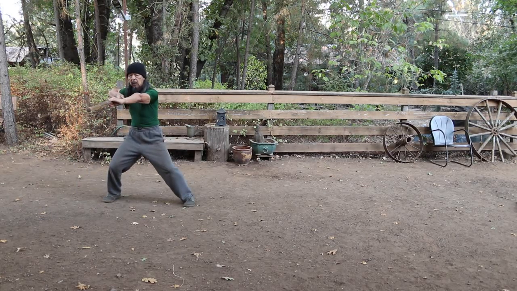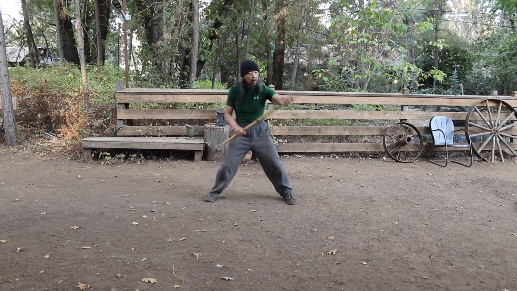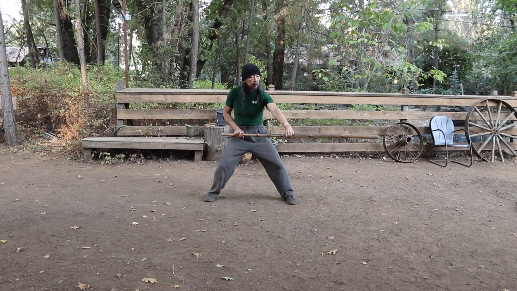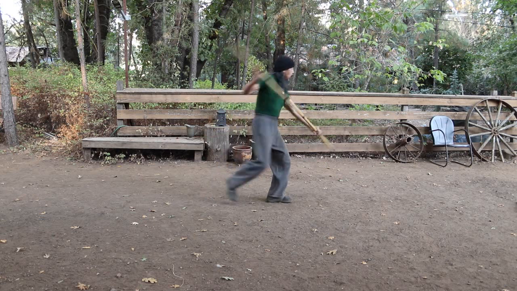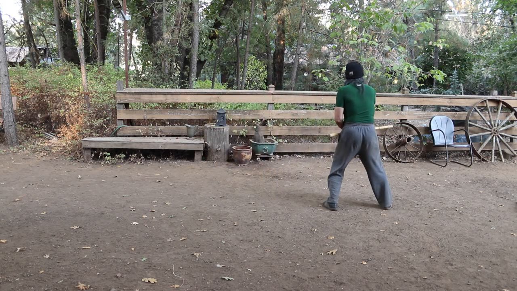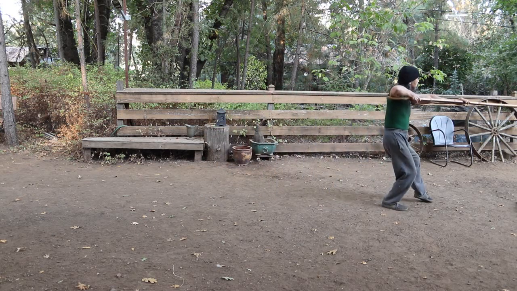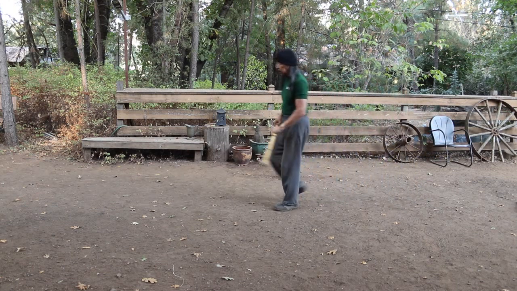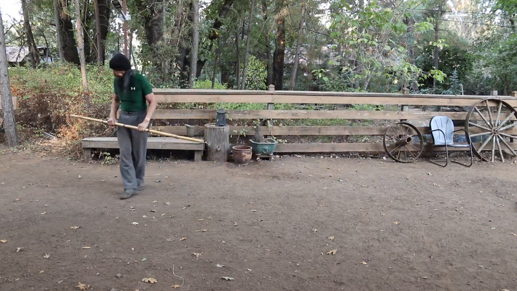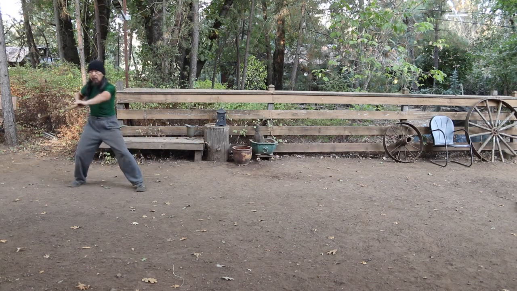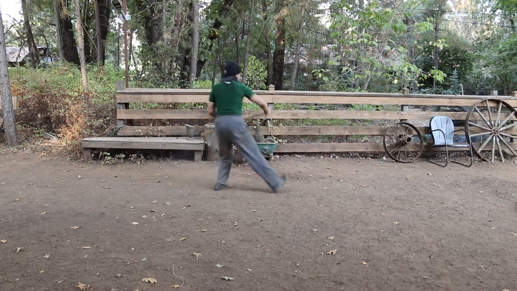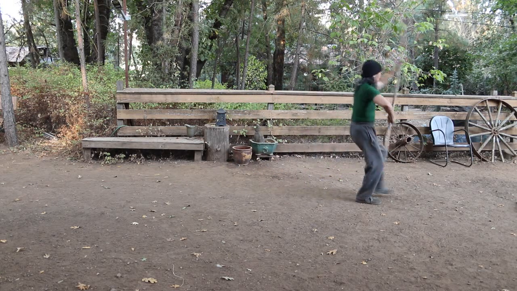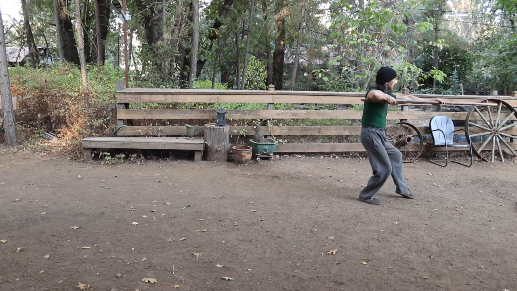Okay, so we're going to start from here. Step behind, deflecting block, diagonal open strike. Overhead, and then overhead into the underarm strike. Okay, one more time. From here, so that's the end of this little section here.